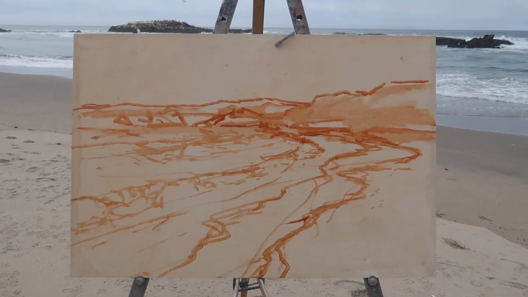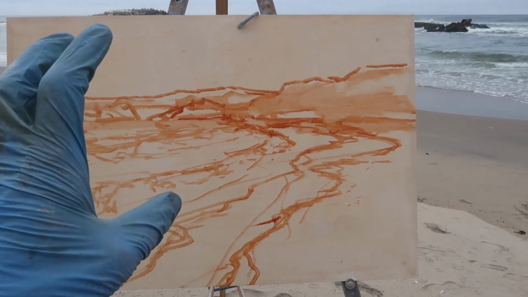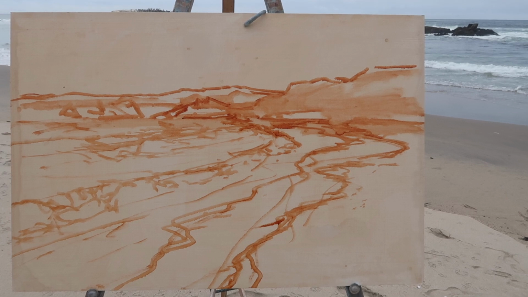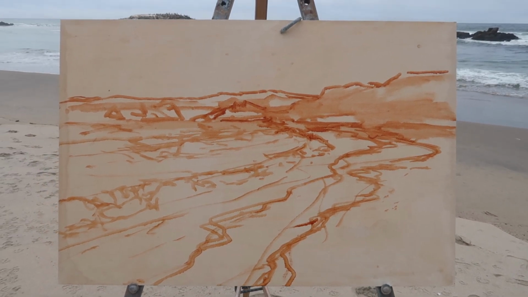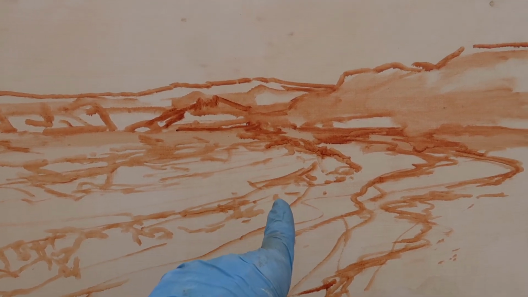Basically did the same thing I usually do. I marked out the big shapes and then went from the broad to the specific. And I guess what I'm mostly playing around with is looking for interesting wave shapes.